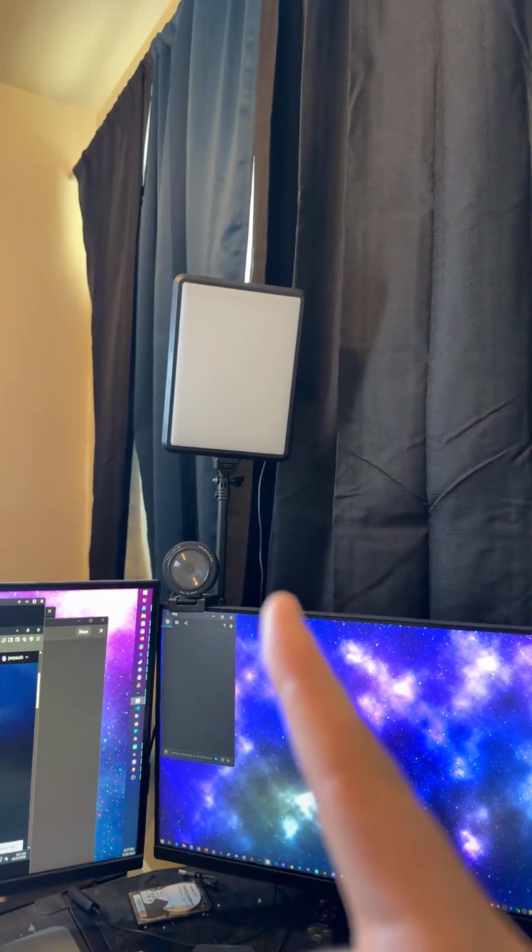And then this light here isn't working for whatever reason, and I'll figure that one out.